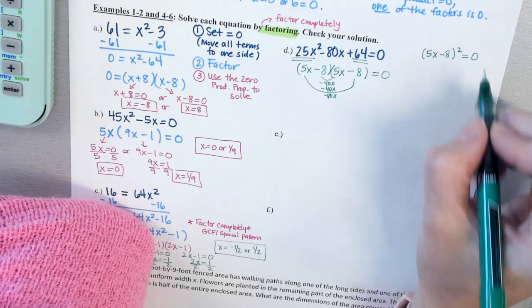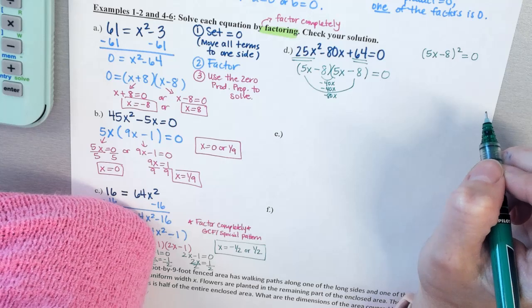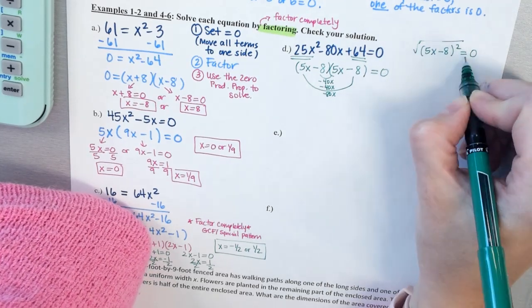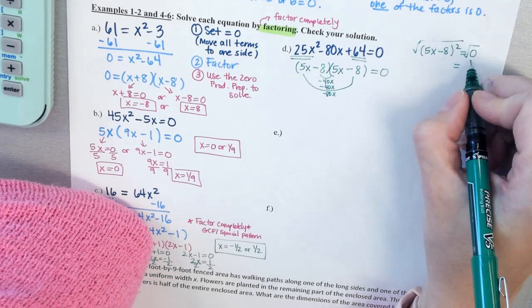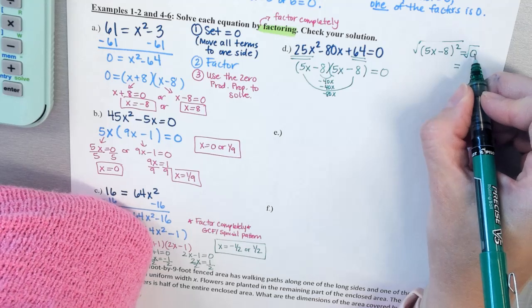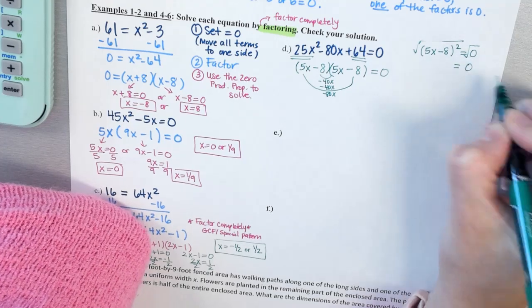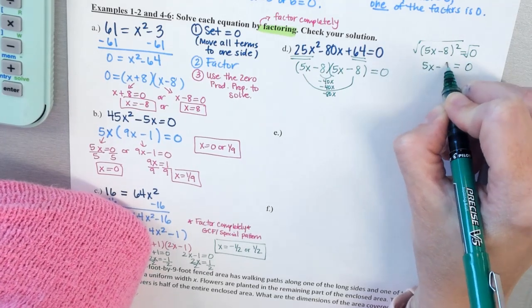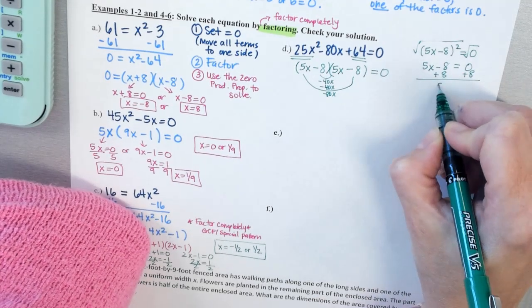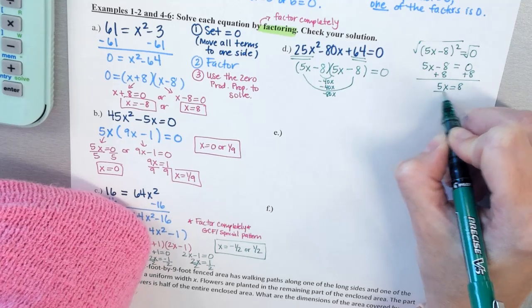Nope. How do you undo the 2? Take the square root. So if it's squared, you take the square root of both sides. And we can't forget the plus or minus, but in this case, it's 0. So if you have plus or minus and it's 0, it's just 0. Okay, so then we're going to add 8 to both sides. Divide by 5.